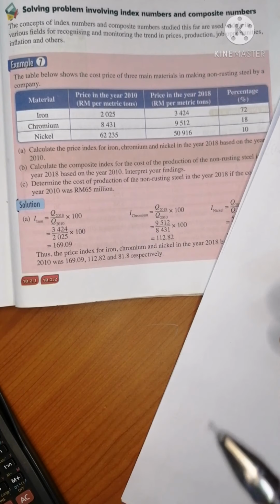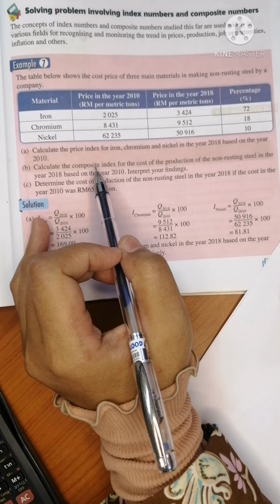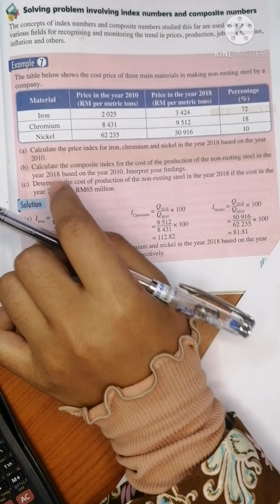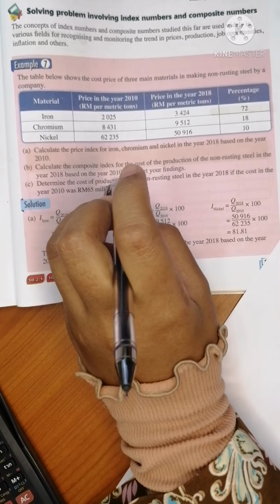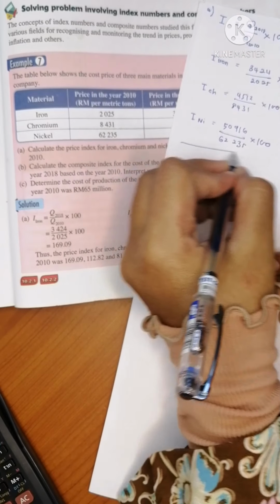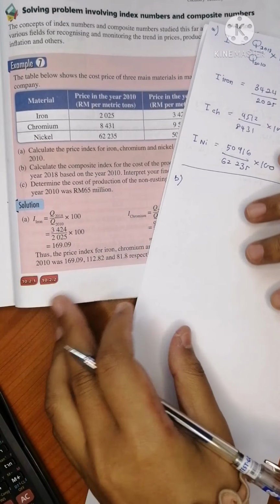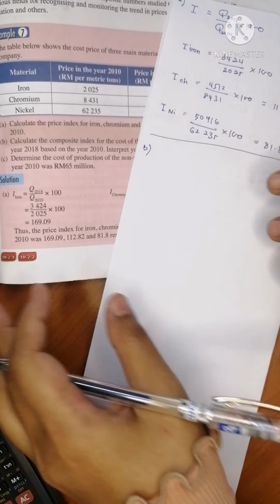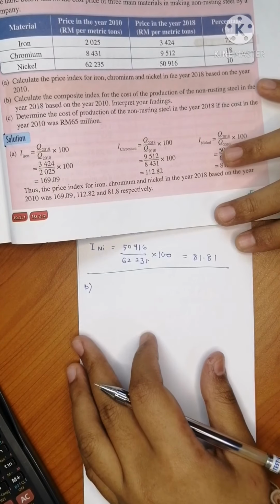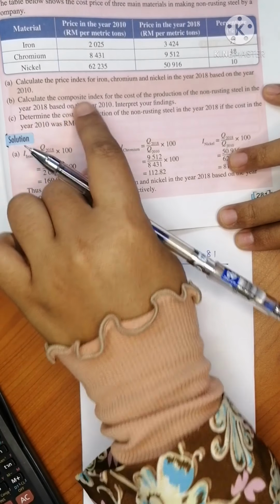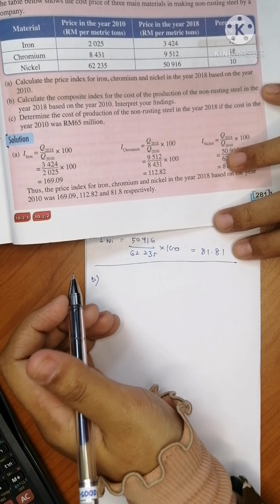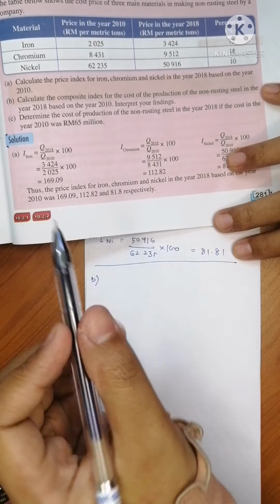Now look at B. Calculate the composite index for the cost of production of the non-rusting steel in the year 2018 based on the year 2010, and then interpret your findings. So we are done for question A. Now for B, calculate the composite index for the cost of production of the non-rusting steel in the year 2018 based on the year 2010.